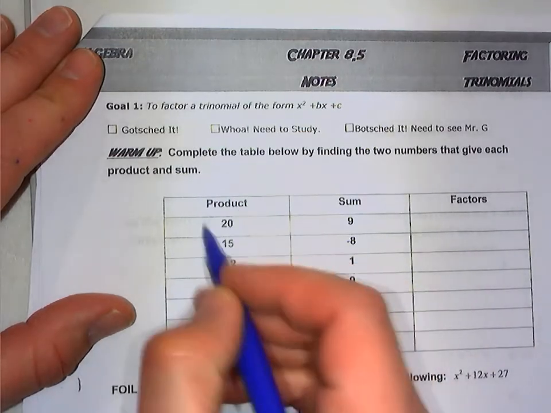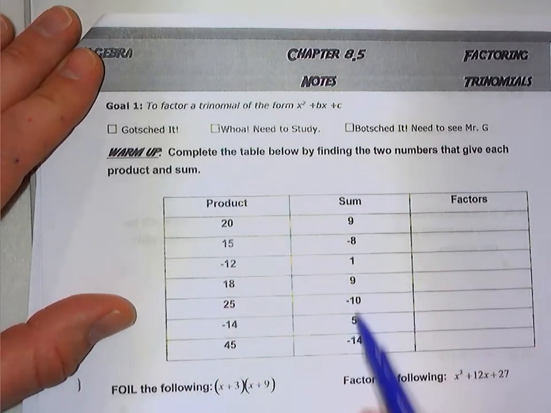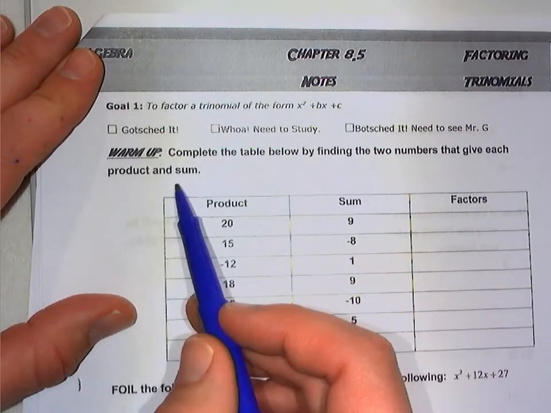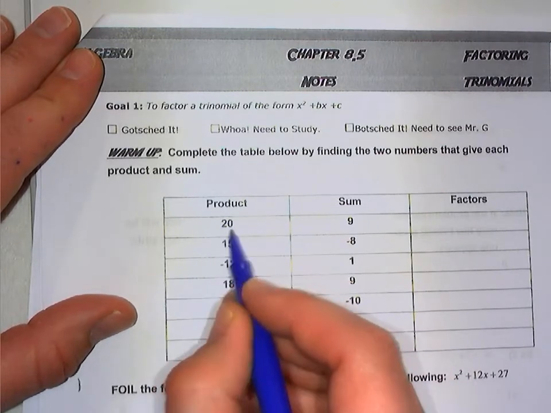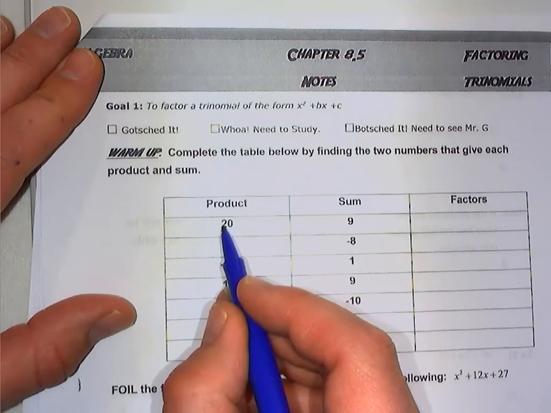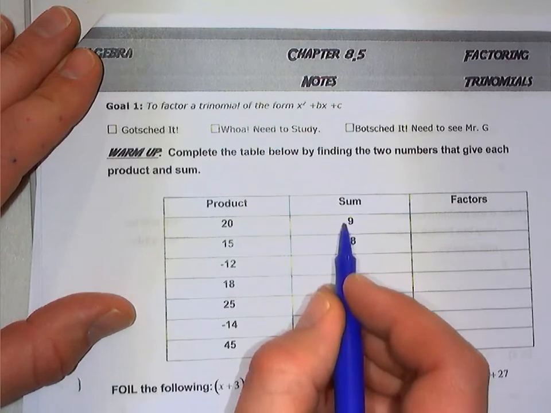All right, so this is my product here, and I want to try to get these sums. It says complete the table below, finding the two numbers that give each product and sum. So here's the idea. Product. Can you think of two numbers that multiply to 20 but add up to 9?